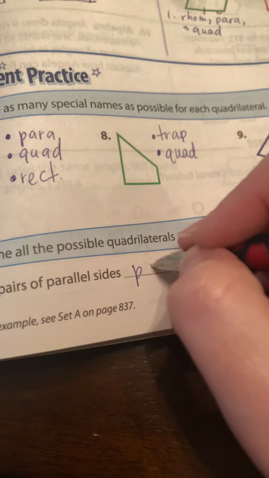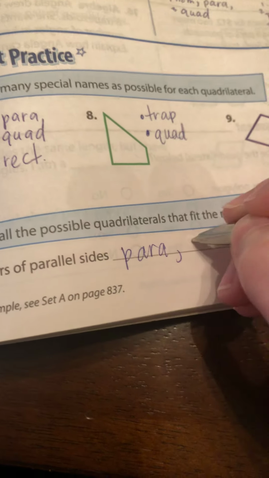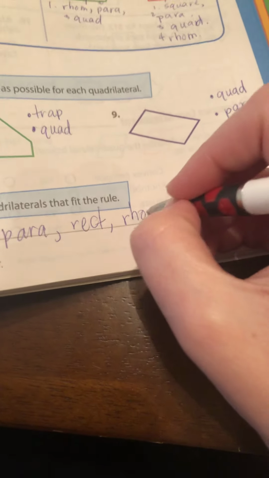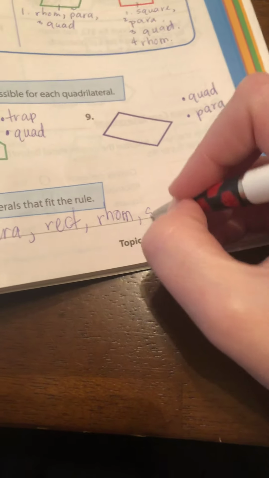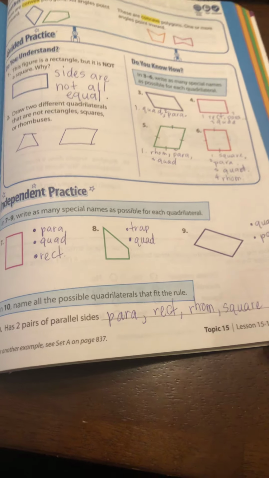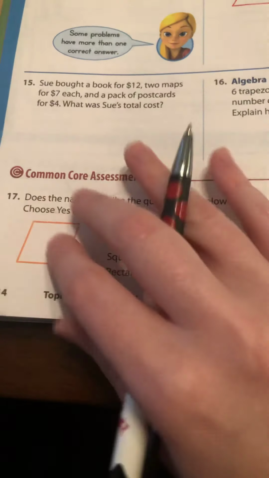So we have a para, a rectangle, a rhombus, or rhomb, and a square. Done.